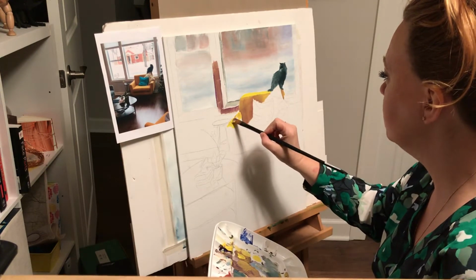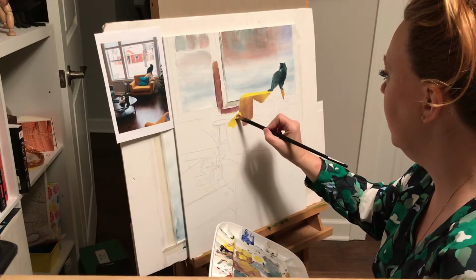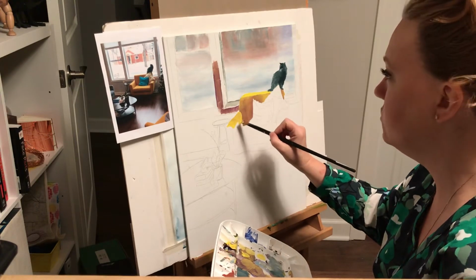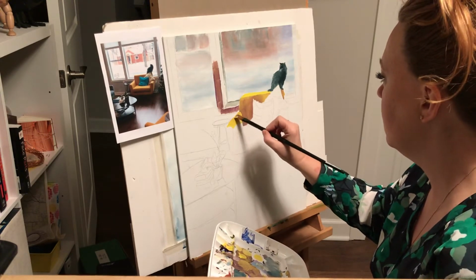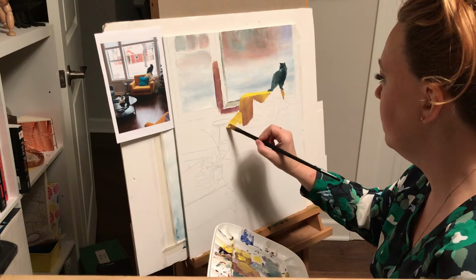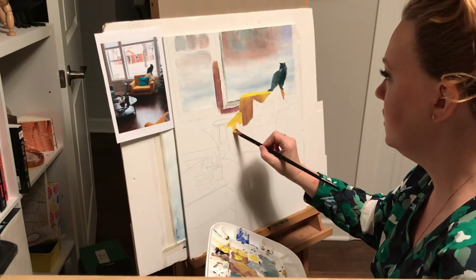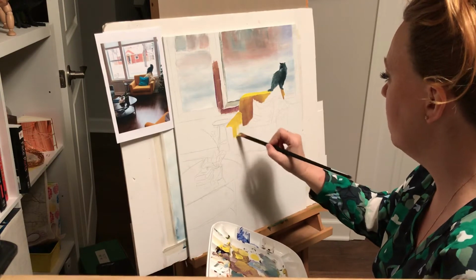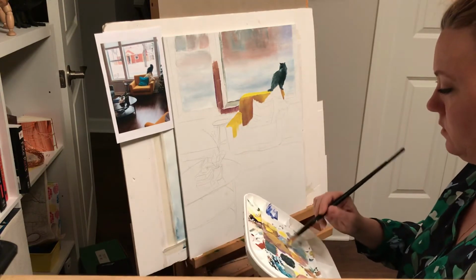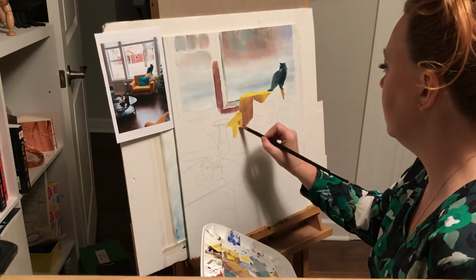And that all just comes from color harmony. The less colors you use as you paint, you know, and I should probably paint the wall back here first. The less colors that you use as you paint, the more harmonious your painting will feel.